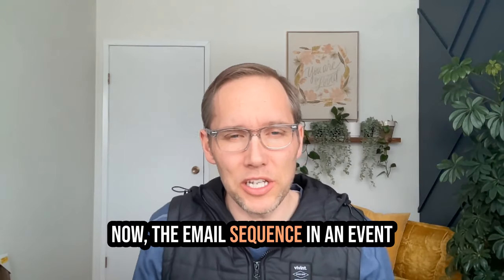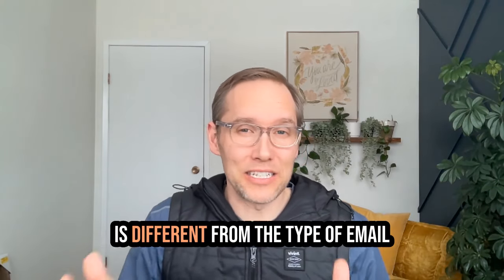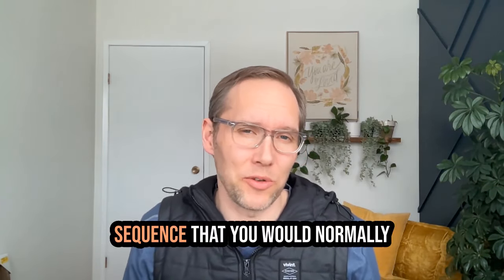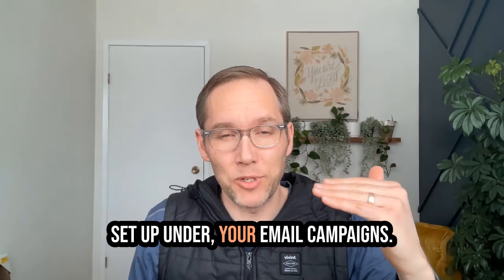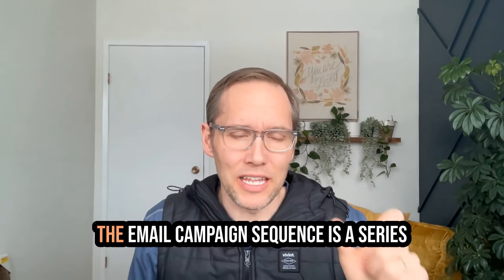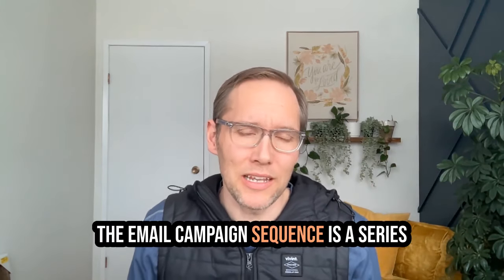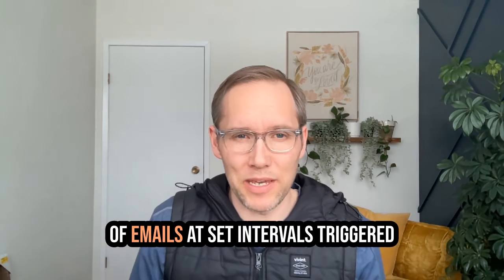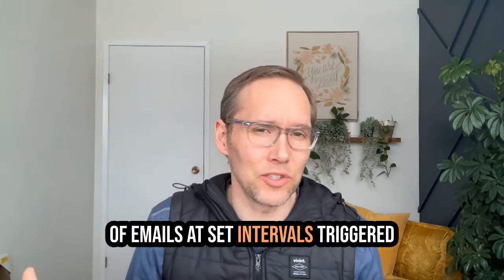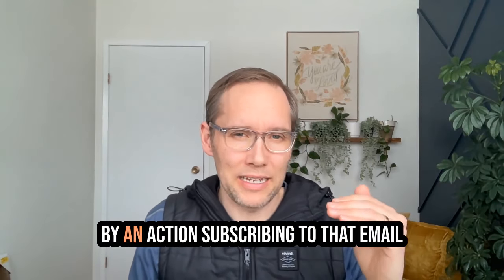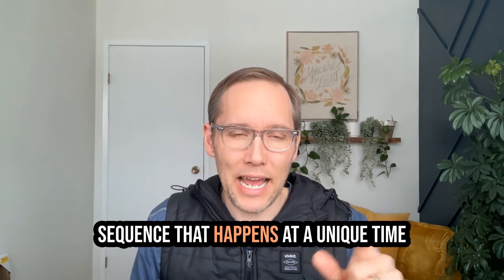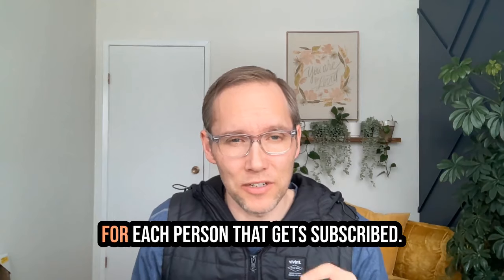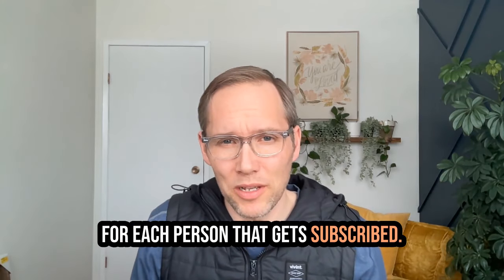Now, the email sequence in an event is different from the type of email sequence that you would normally set up under your email campaigns. The email campaign sequence is a series of emails at set intervals triggered by an action, subscribing to that email sequence, that happens at a unique time for each person that gets subscribed.